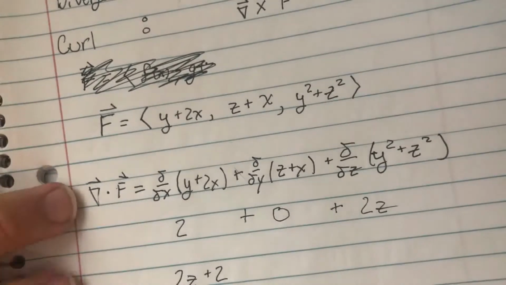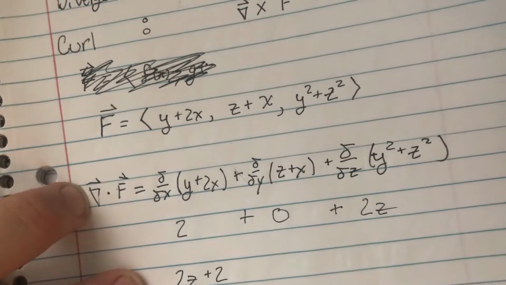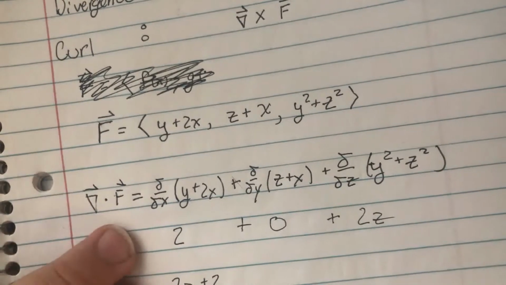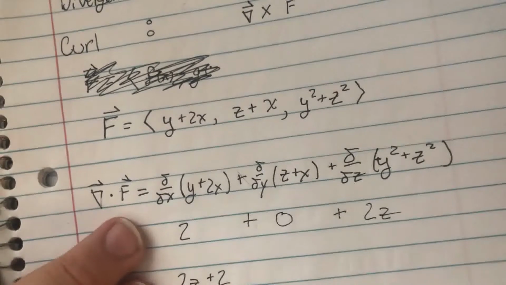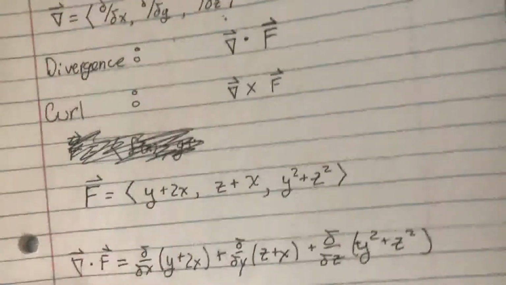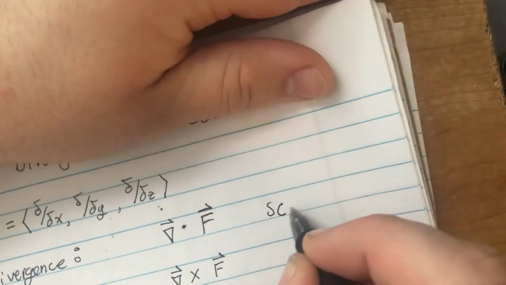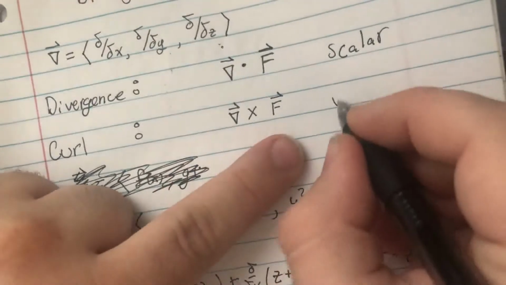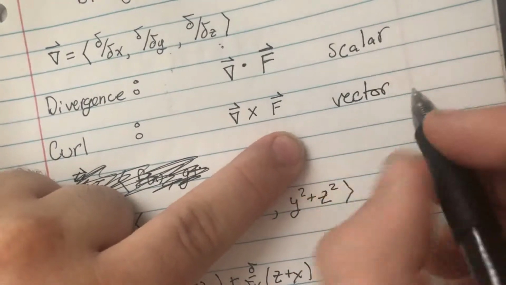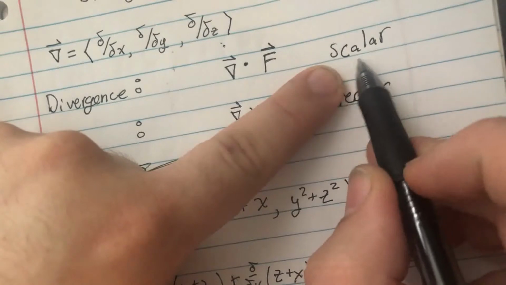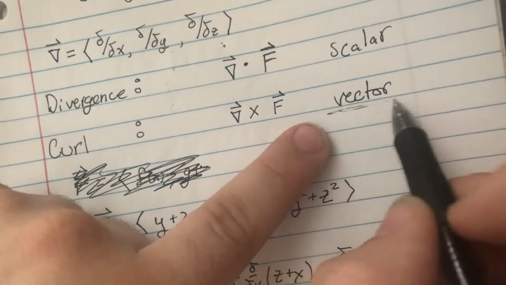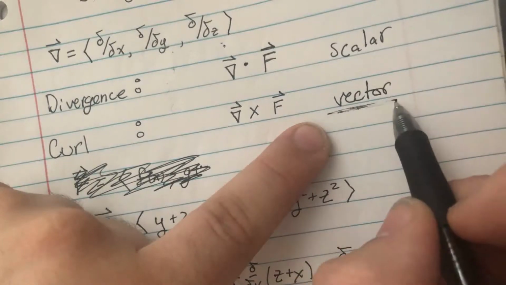Right? So this is going to be a scalar, because you're taking the dot product of two functions. So the divergence is a scalar. And then if you notice, the curl is going to end up being a vector. So this doesn't have directions, it just has a value. This has both a direction and a magnitude.